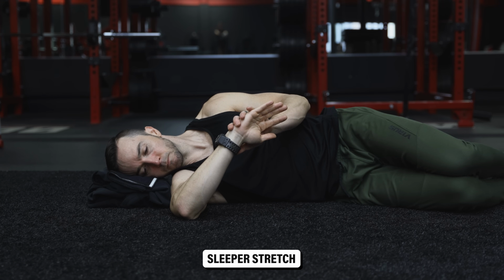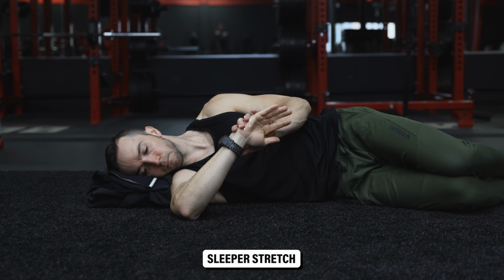Another option is the sleeper stretch, where you lie on your side with your head supported and shoulder and elbow bent to about 90 degrees. Use your top hand to gently push your other hand down toward the ground.